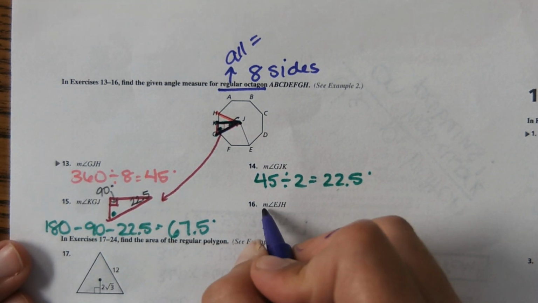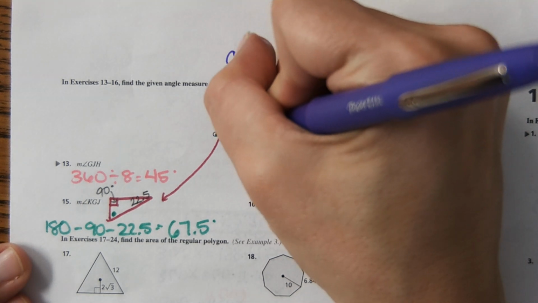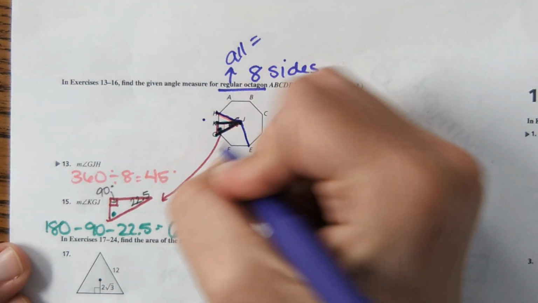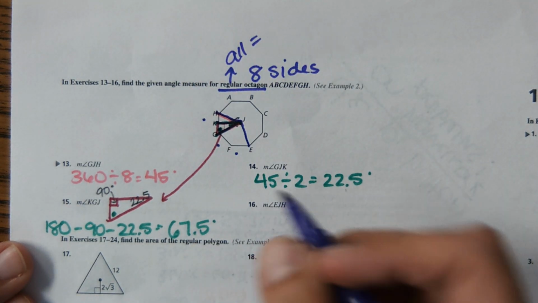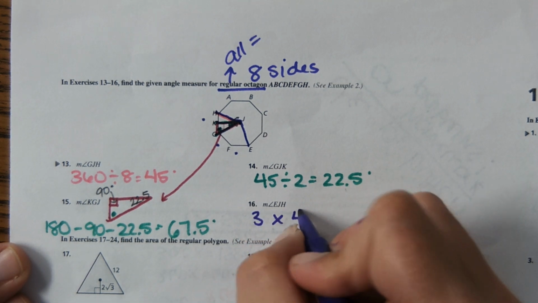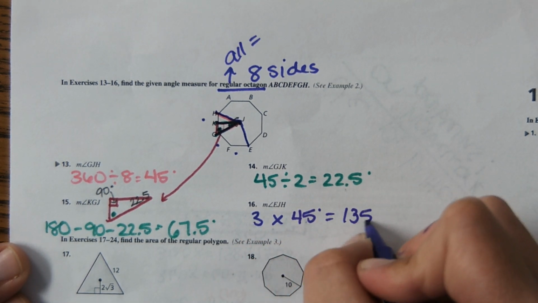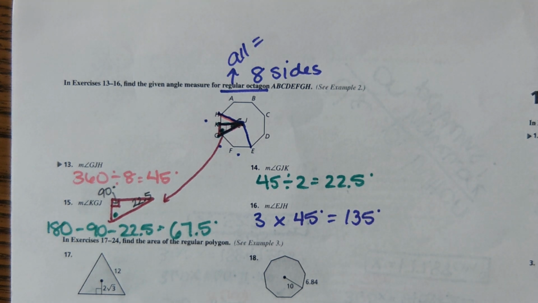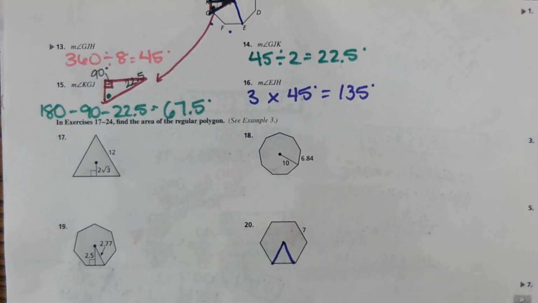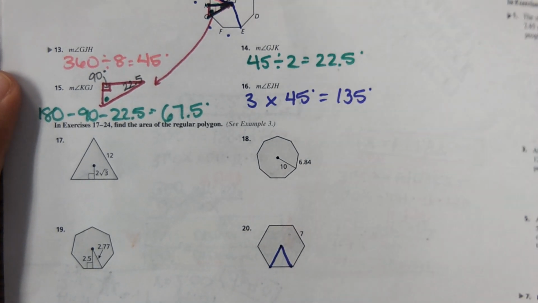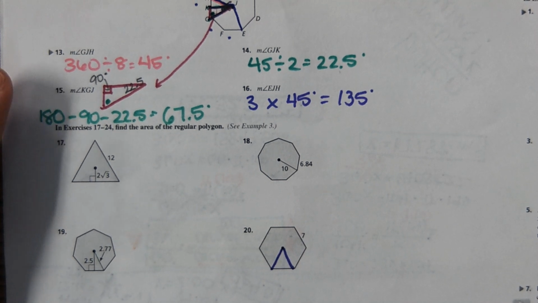And last but not least, measure of EJH. EJH is this. It's 1, 2, 3 segments or parts of the octagon. So we can do 3 times 45 degrees and get 135 degrees for that angle. Okay, so these exercises are really where it starts building the higher level. I'm not going to go too high, but I don't want to leave it out either.